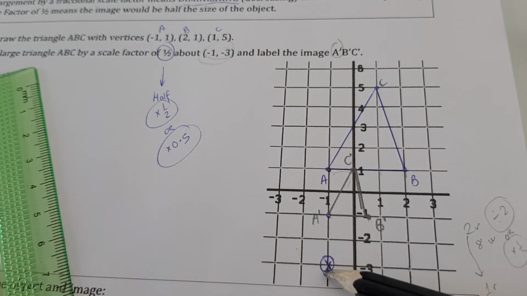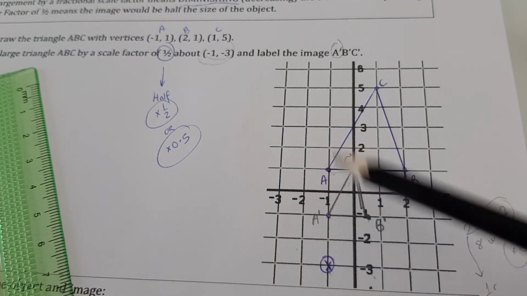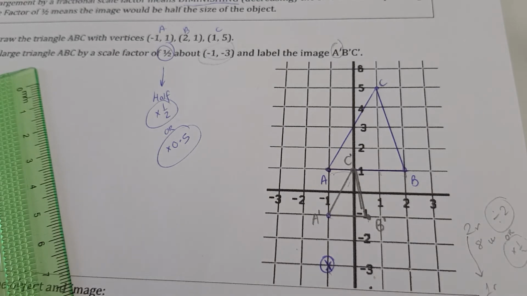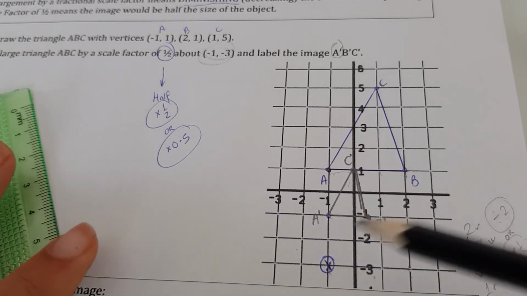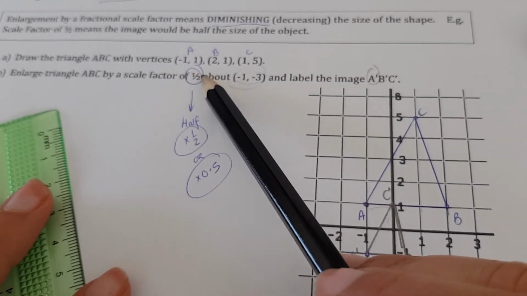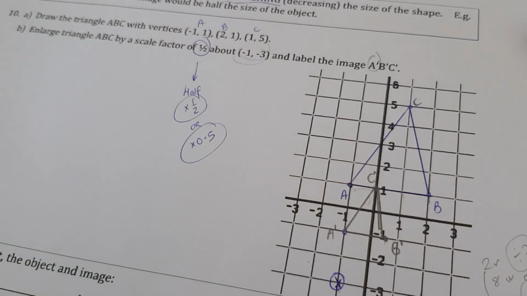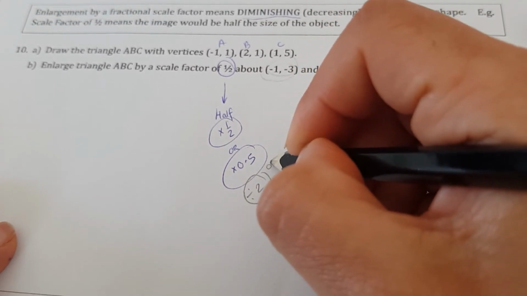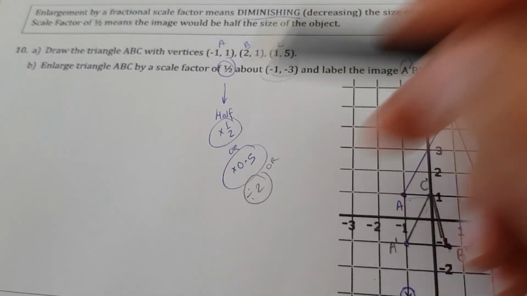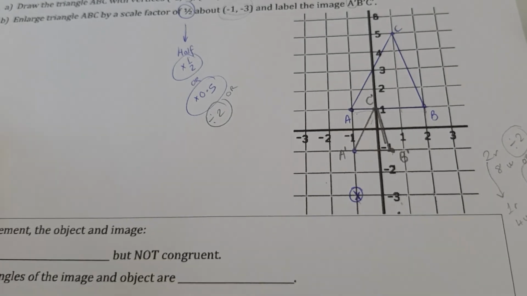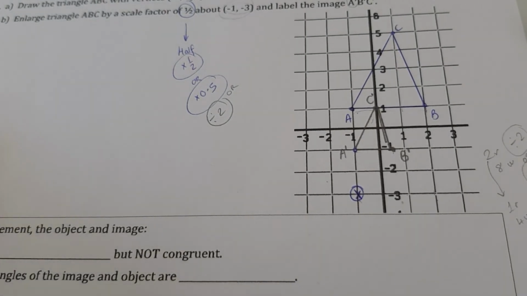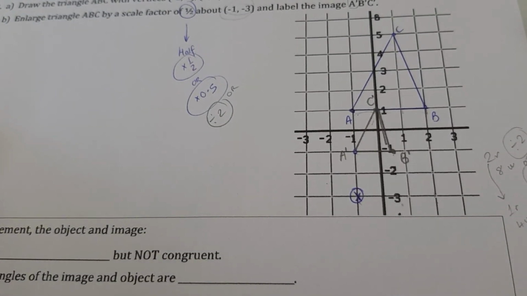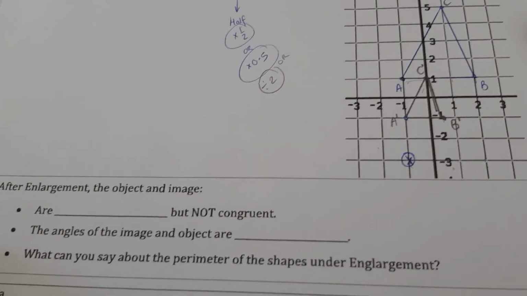So don't forget, you need the center of enlargement. You need to count the distance from the center of enlargement to the vertex of the object, and then multiply that distance by the scale factor. If it's 1/2, it's half the size. Divide by 2 or 0.5 times 0.5 or times 1/2. If it's scale factor 2, then multiply by 2. Scale factor 3, multiply by 3, etc.